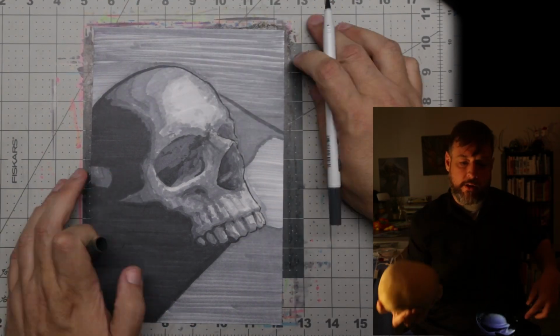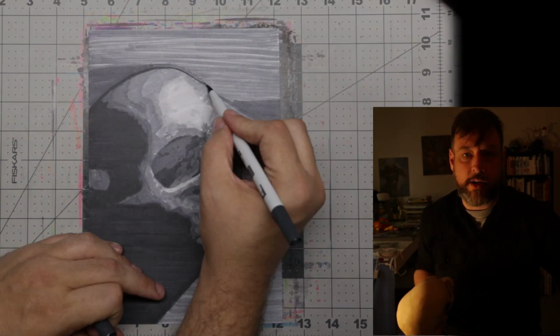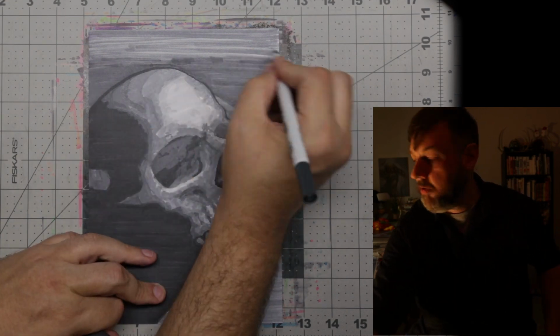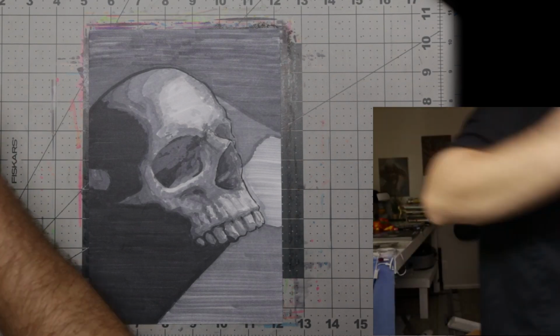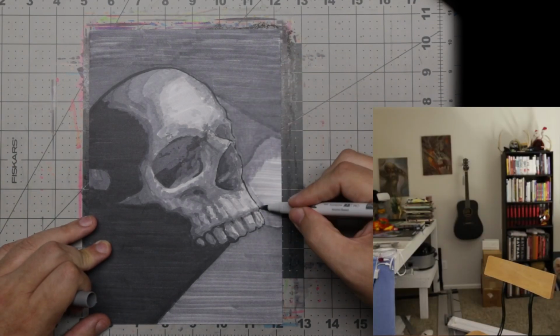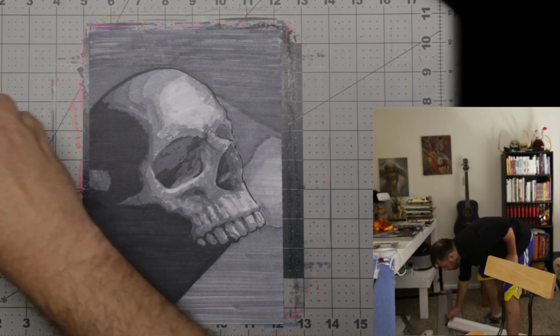So yeah, I wanted to show you all that's basically what I do for my reference. We'll turn back on all the lights now. Let's get bright again.